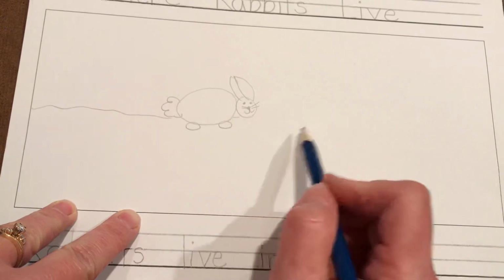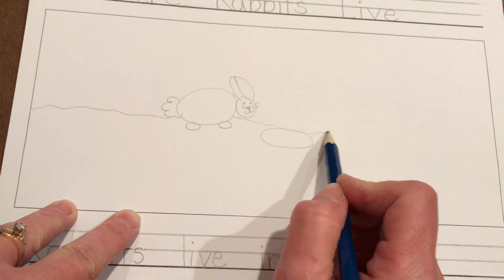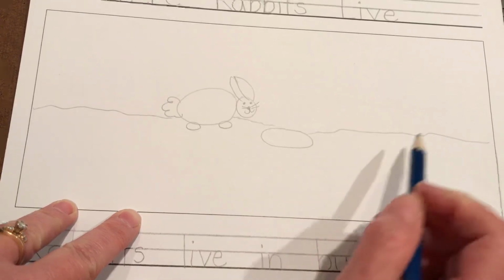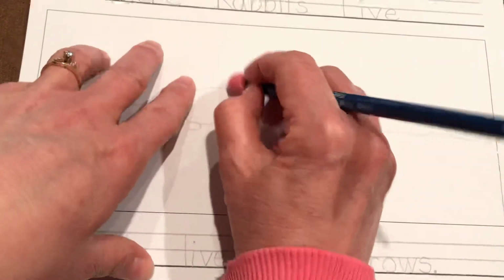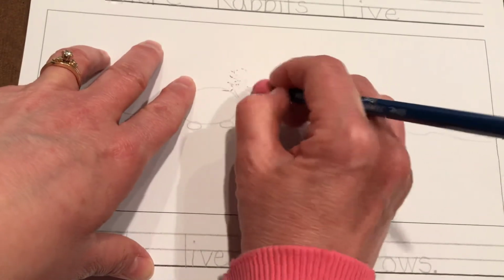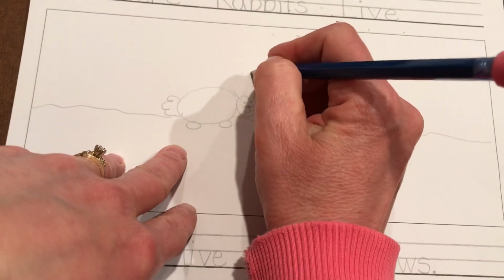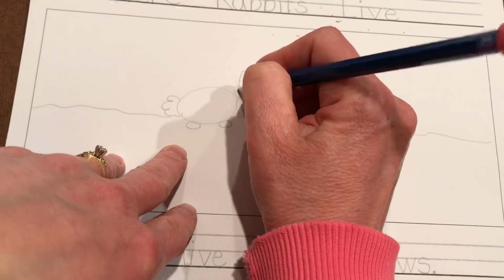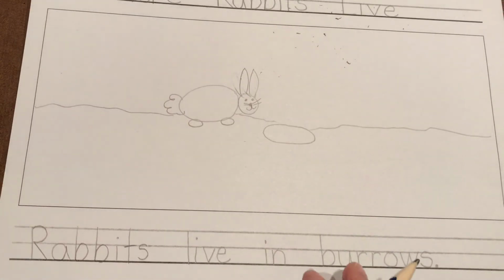Here's the ground, and I'm going to draw an underground burrow. So it's like a hole. And there's my pencil sketch. I'm going to fix his ears. I don't like how they look. Good thing I drew in pencil, so I can fix it. Well, that might be a little better. And then it would look really nice if I colored it, wouldn't it?